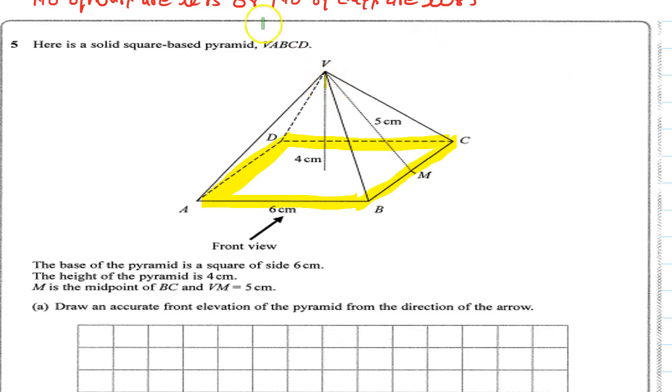Okay, so this is height. Yeah, it is 4 centimeter, and M is the midpoint, right? And it is given VM is 5. Draw an accurate front elevation of the pyramid from the direction of the arrow. So here you need to see the direction of the arrow is this one. So from the front, how will it look? We need to draw the front elevation.